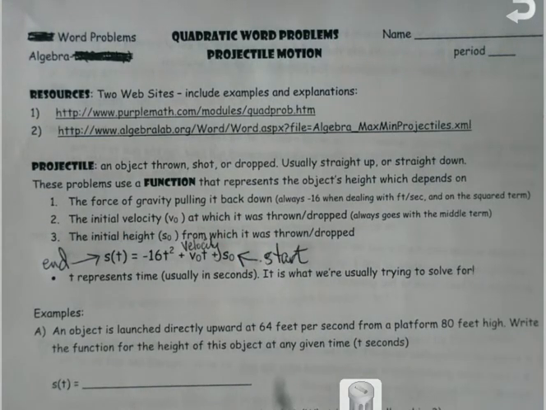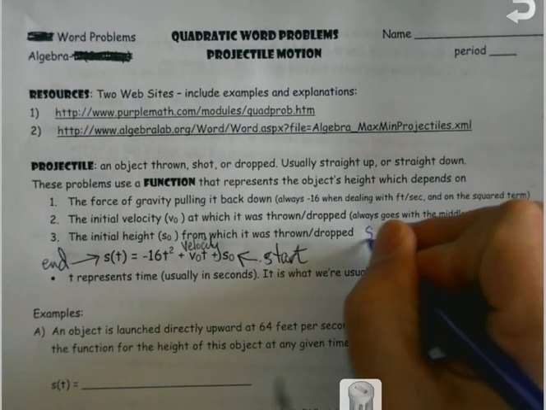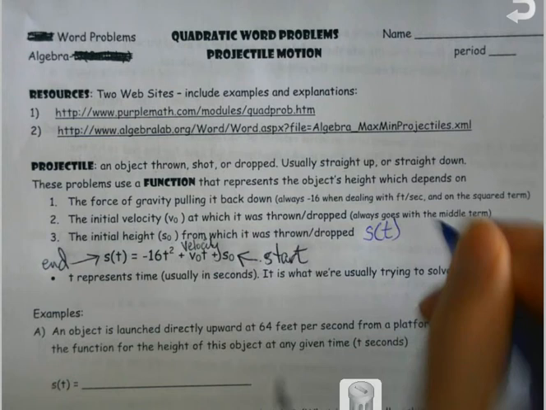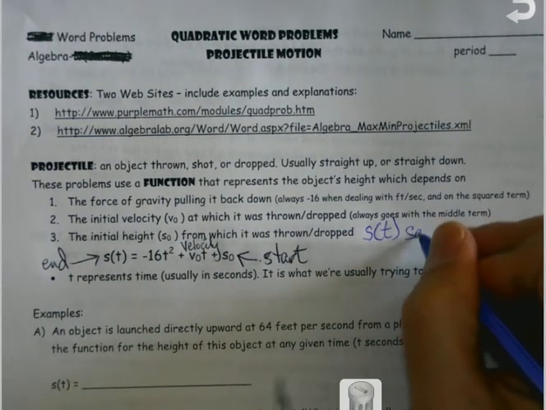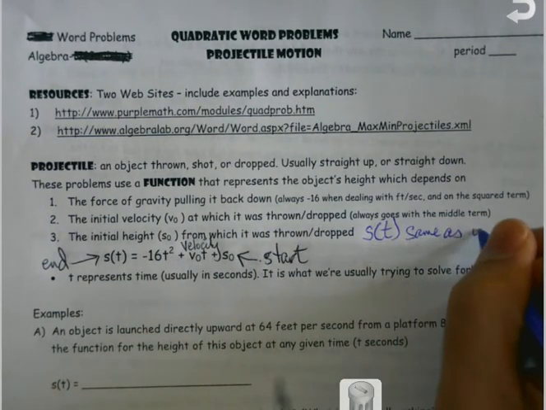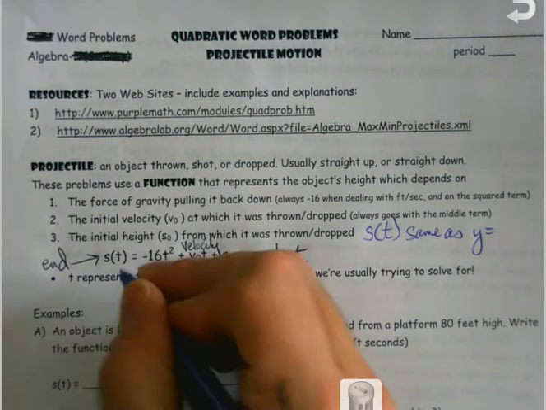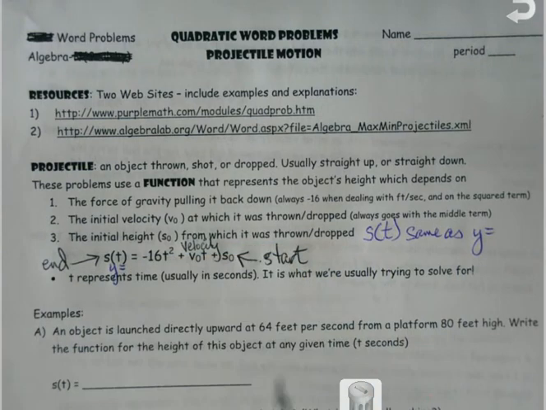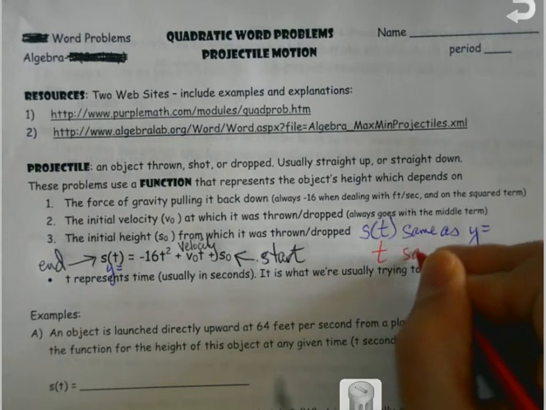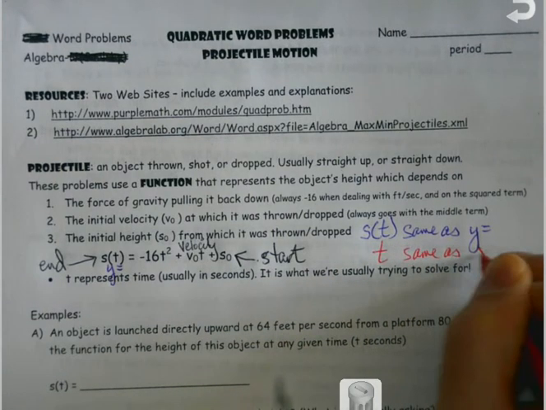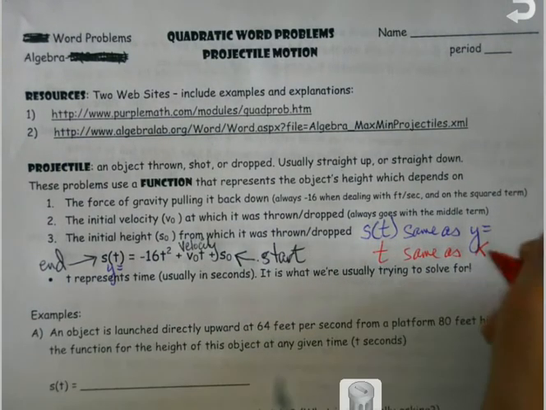Now, a couple of things to be reminded of. This S of t that we see here that's kind of funky is the same thing as just saying y equals. So if we go to put it in the calculator, this is basically just saying, oh, S of t, okay, that's y equals. The t values themselves is the same thing as just having x.